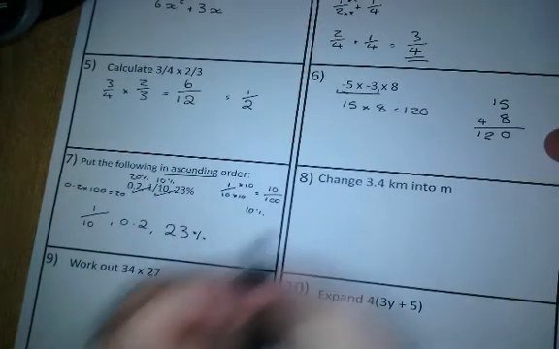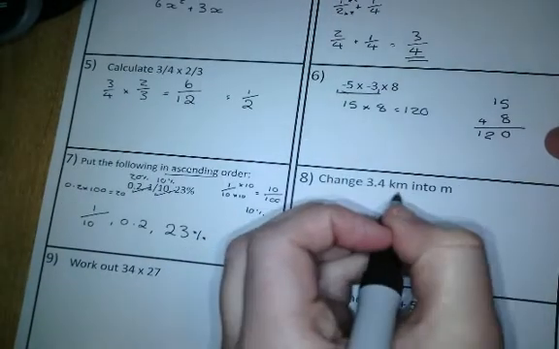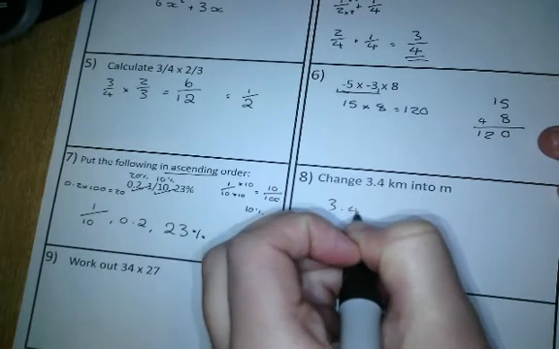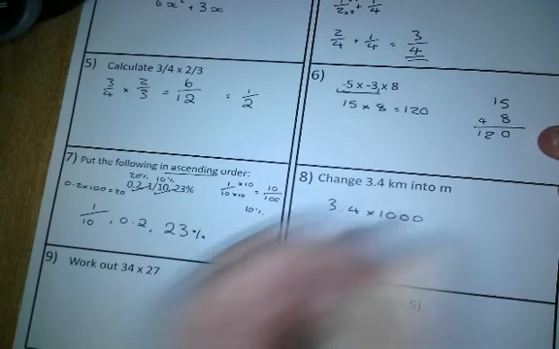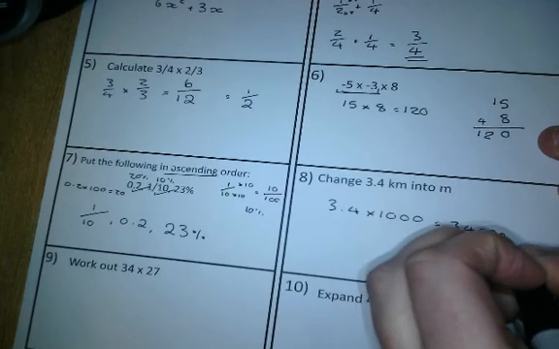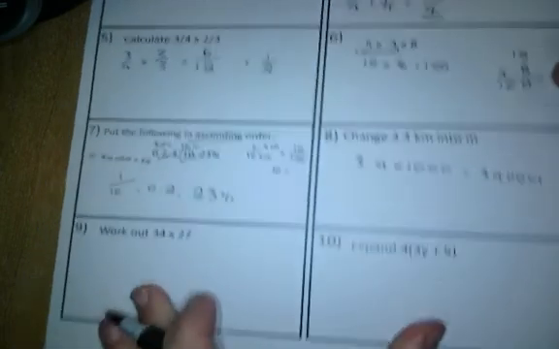Right, the next one we've got 3.4 kilometers into meters. You need to know how many meters are in a kilometer, which is 1,000. So you're going to do 3.4 times 1,000, which equals 3,400 meters.